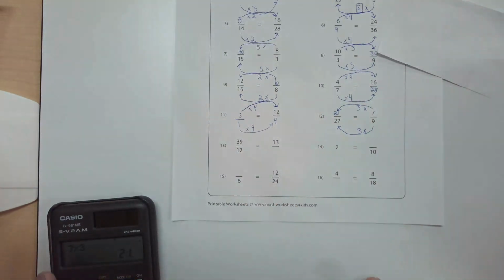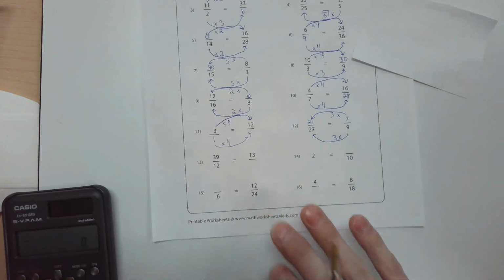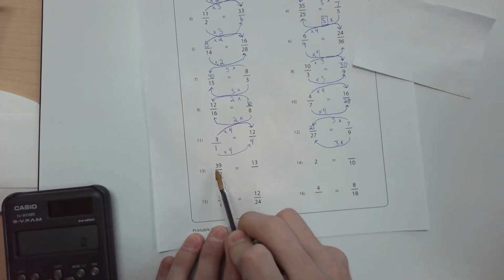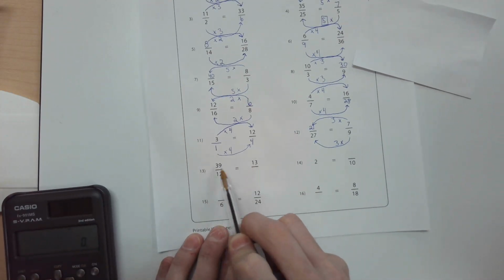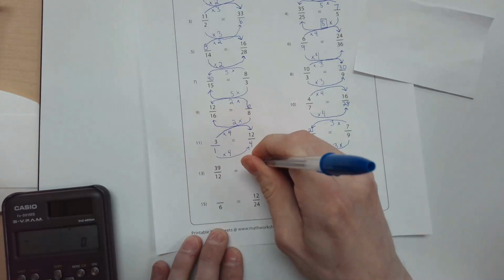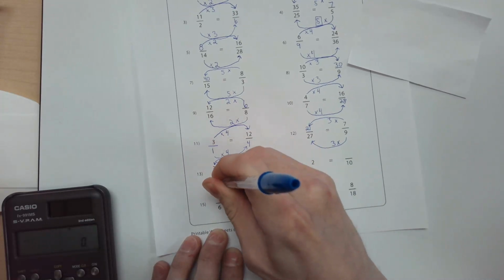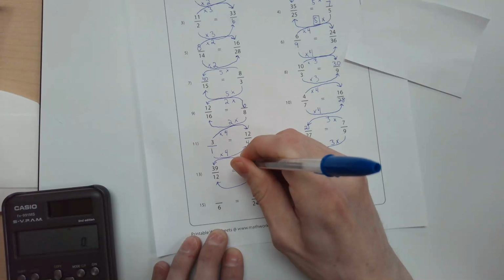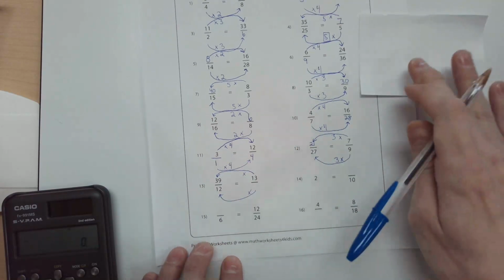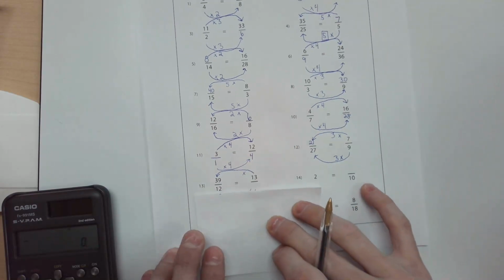Let's go to number 13. Smaller number. Arrow. Multiplication sign. And where do I begin?